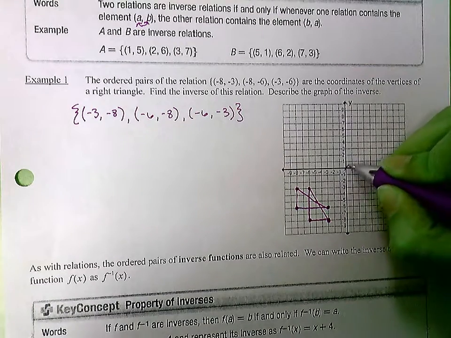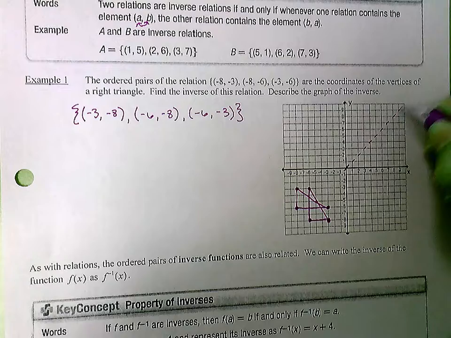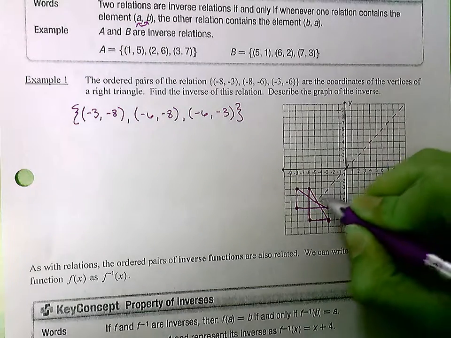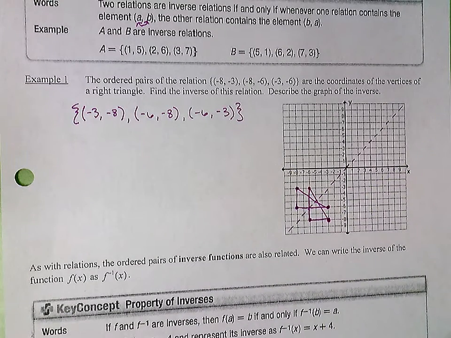Now, what I want you to notice, I'm not done yet. If I draw this line in right here in the diagonal, what line is that? It looks like a diagonal. Well, yes. The x equals y line, or the y equals x line. What happens to that original triangle over that y equals x line? What does it look like happens? It flips, which is also considered a reflection.